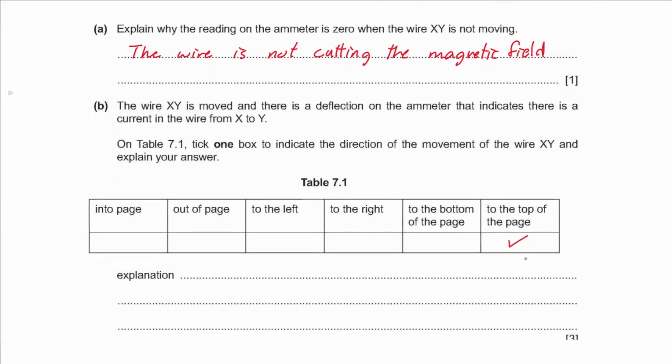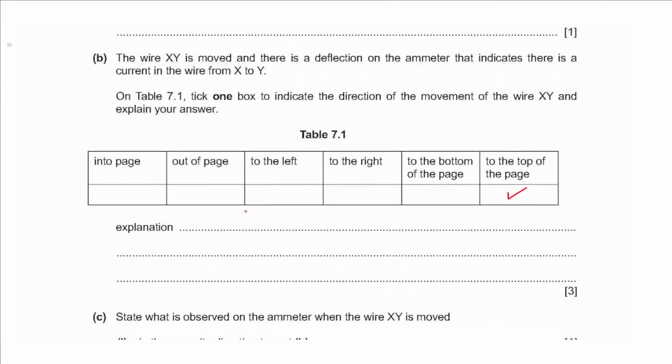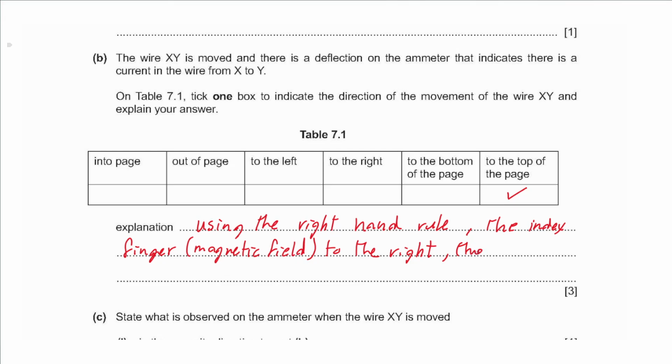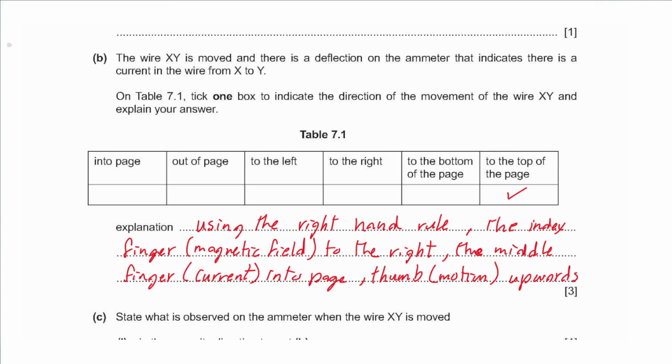So we tick this one and we explain how we use the right hand rule. So using the right hand rule, the index finger meaning magnetic field to the right, the middle finger into page meaning current into page, and thumb meaning motion is upwards or towards the top of the page.